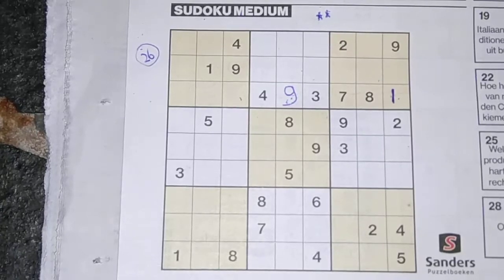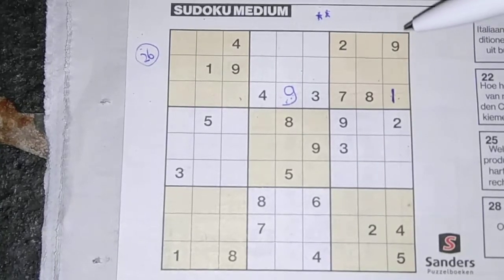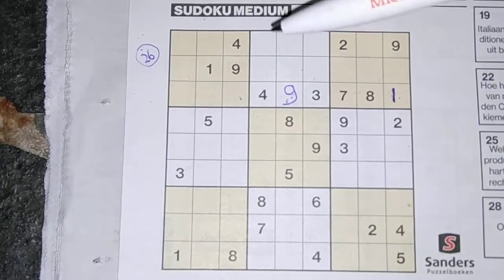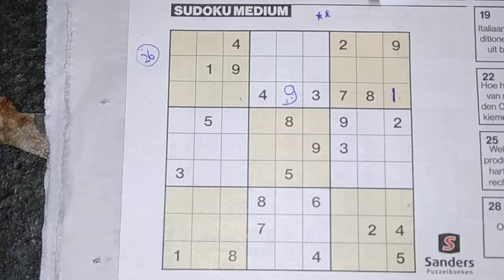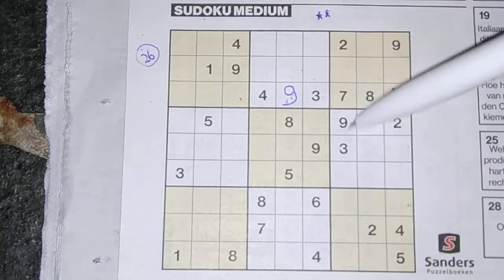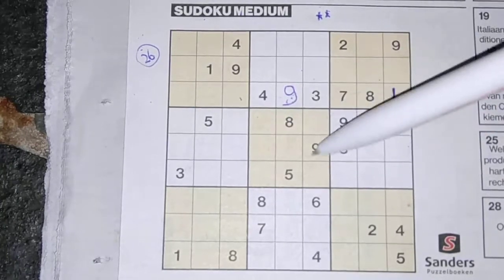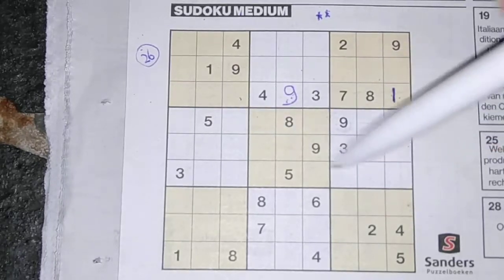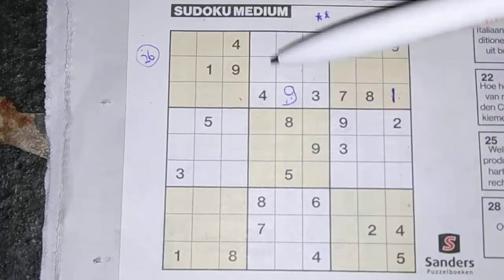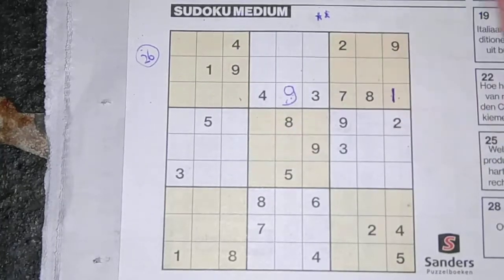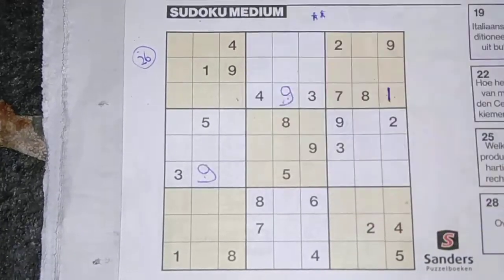Then we see here 9 in this row, 9 in the middle row. So in the row below, the only 2 places for the 9 should be here or there. We see here 9, no 9 there. 9 should be here.